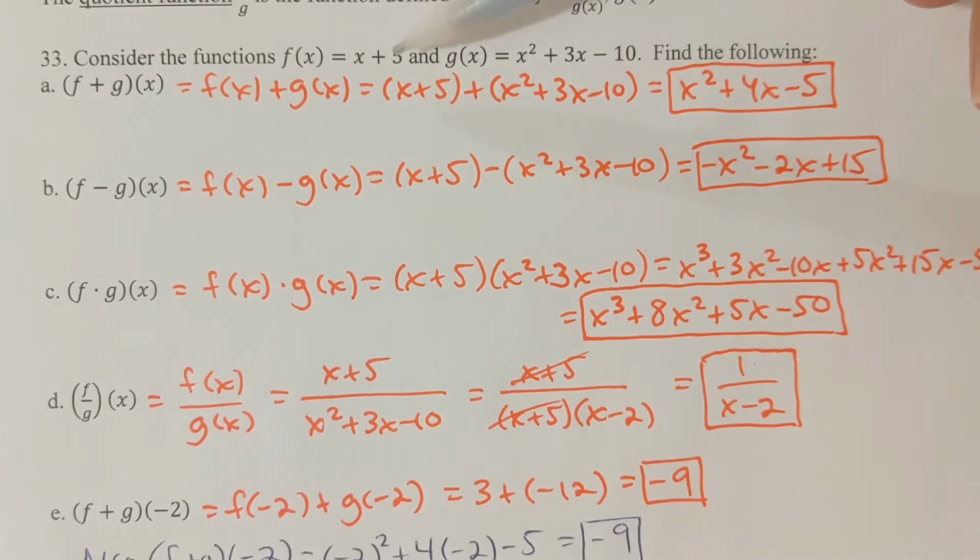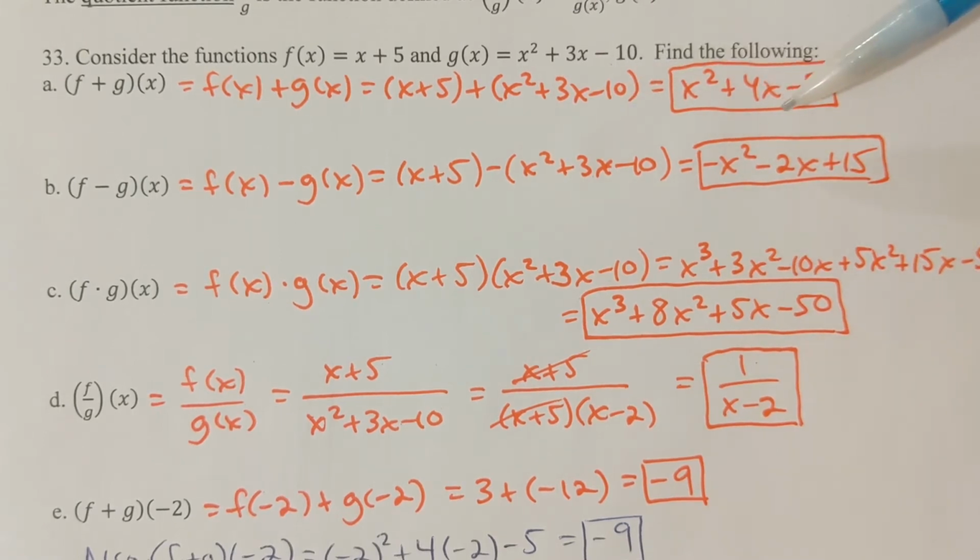So f of x is x plus 5, g of x is x squared plus 3x minus 10. I don't really need parentheses here because I'm not distributing anything. I would just combine my like terms. X squared and then 3x and x is 4x. 5 minus 10 is minus 5. And here'd be my answer then.